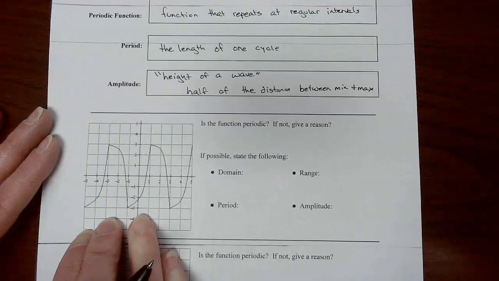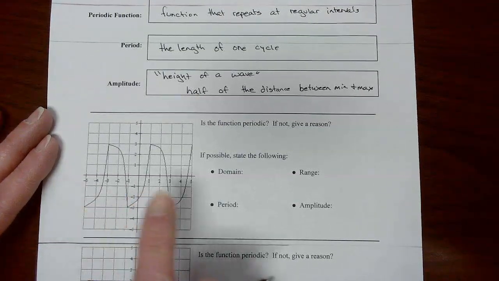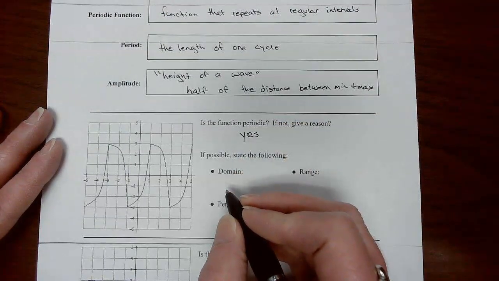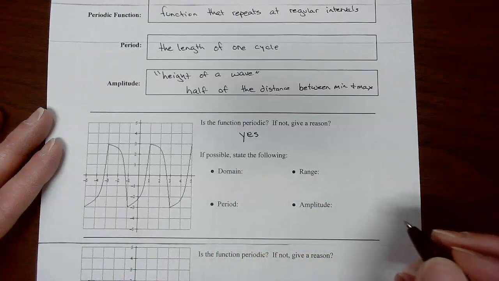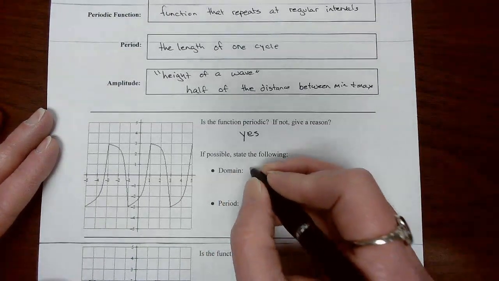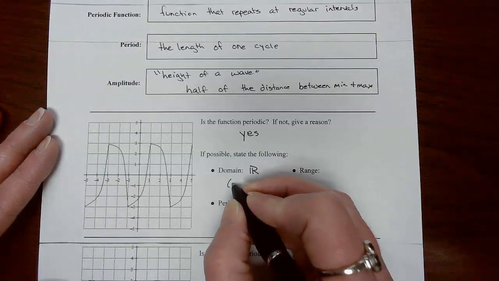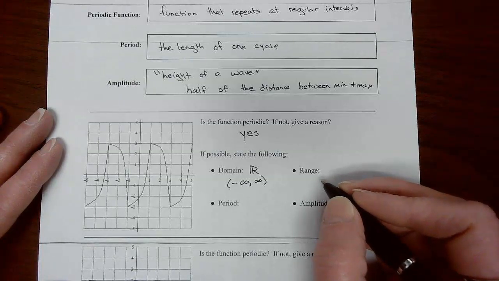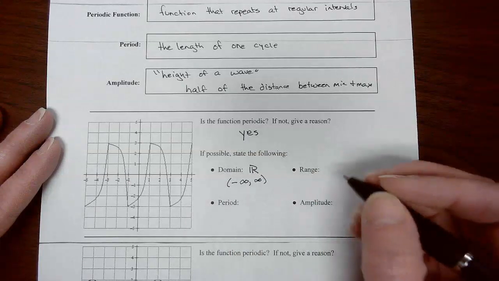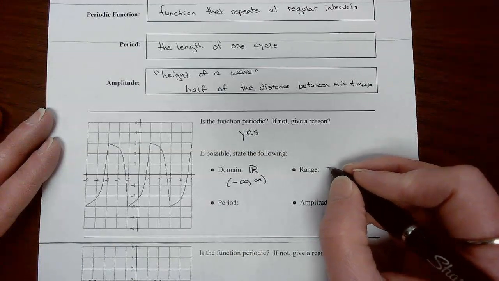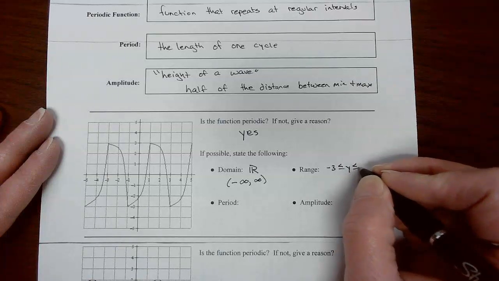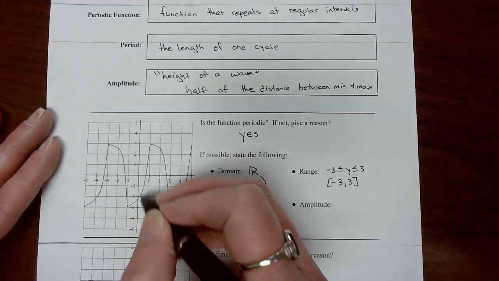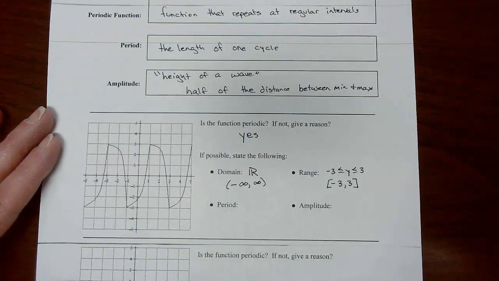So let's look at this graph. Does this graph repeat itself? It does. So this would be periodic. The domain. Well, if it's periodic, then it keeps going and going. So this would be all real numbers, or you could say negative infinity to infinity. Now the ranges are y values. So I want to look at the smallest y value to the largest y value. And so this one's going between -3 and 3. You could also write this in interval notation. So I can get my idea of my minimum and maximum once I know my range.